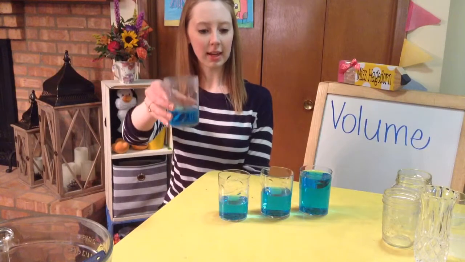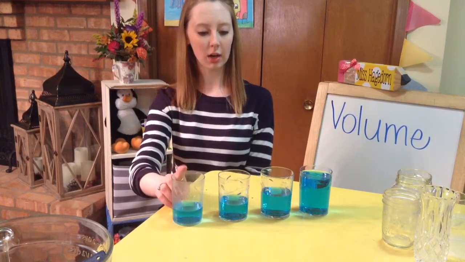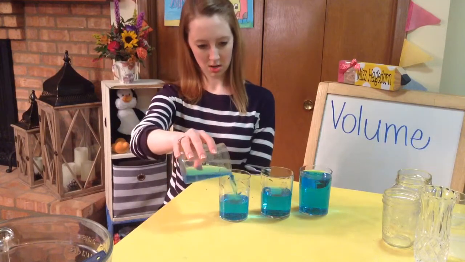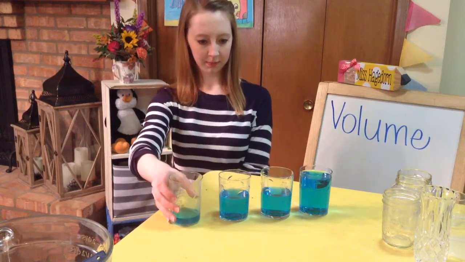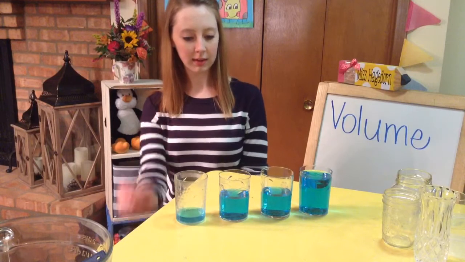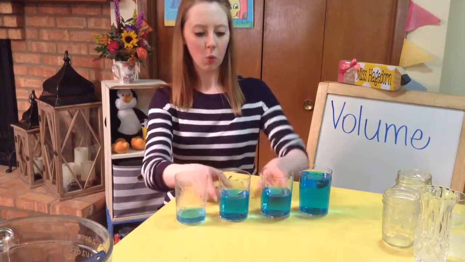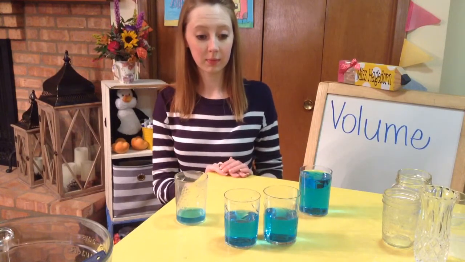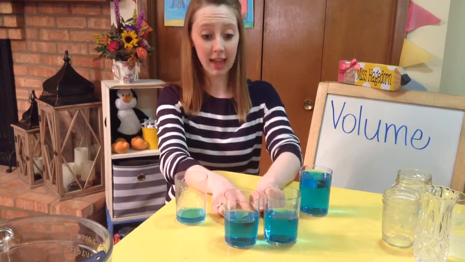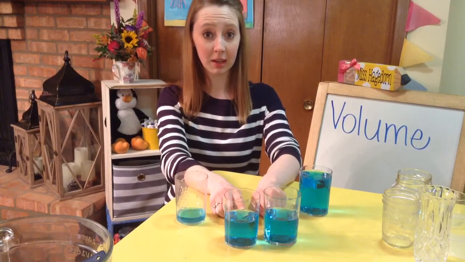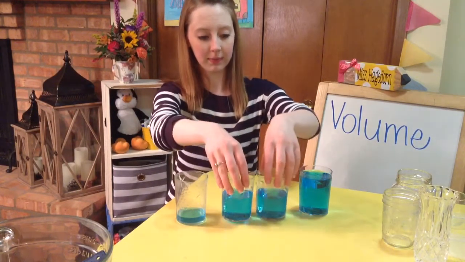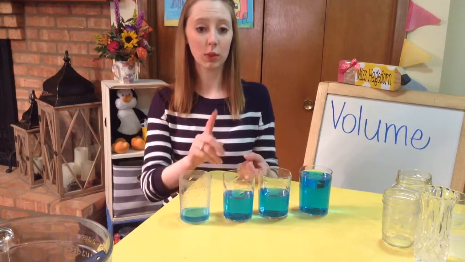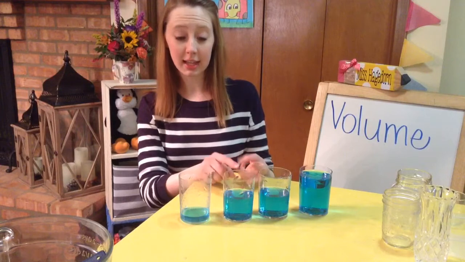Now, what do you think is going to happen if I pour the water from this jar into this jar? Let's find out. Now I didn't pour all of the water, but what can I say about these two jars of water now? What do you notice about them? Do you notice that they both have the exact same amount of water inside of them? I do. Pretty cool, huh? So that is how we use those words: which holds more, which holds less, and the same.